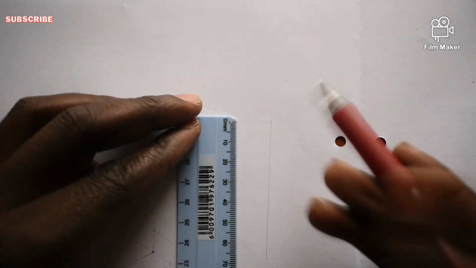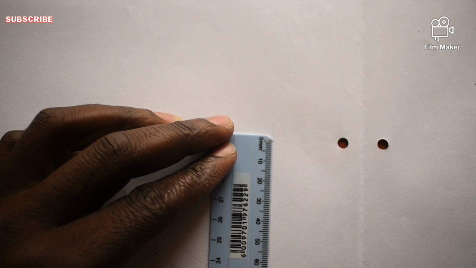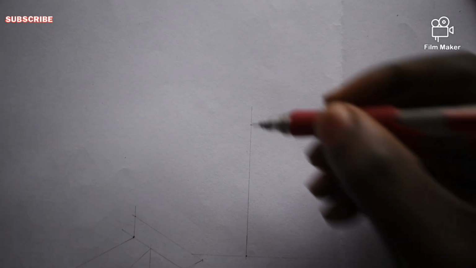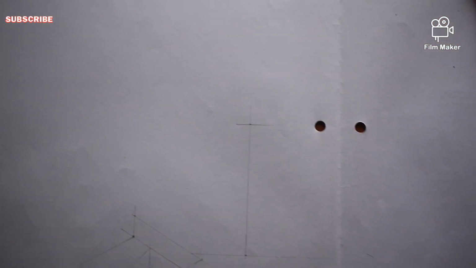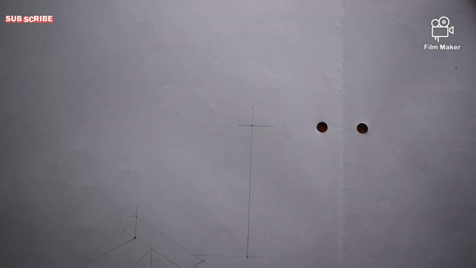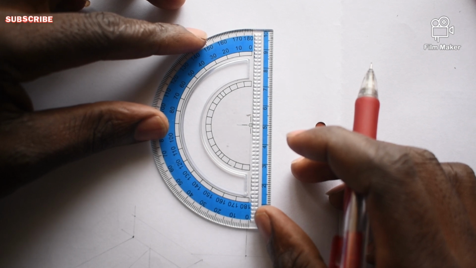Let me start right here. 65 millimeters. It's ending right here. So where my 65 ends, just go like this. Then from where my point 0 is, which is this one, I'm going to put my protractor there. And open at my angle 30 degrees. I mean 15, not 30.